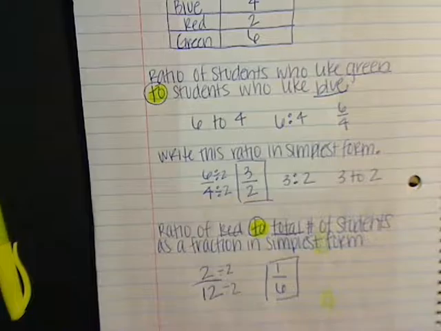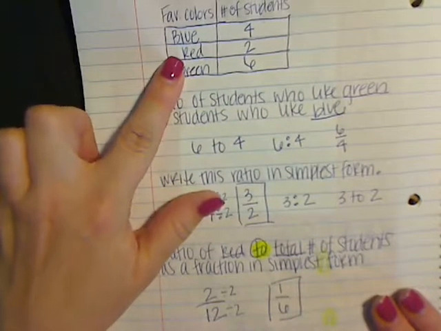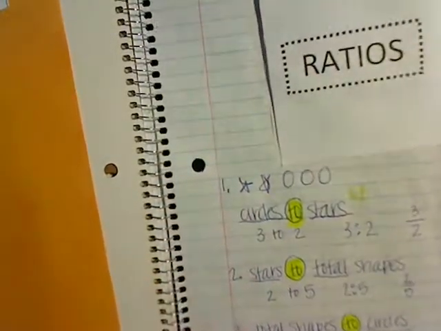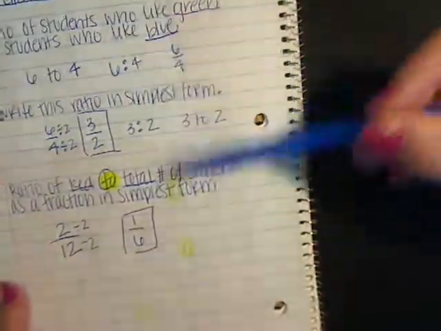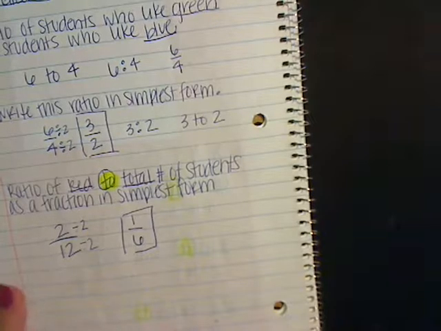And that's how you write ratios from maybe either a table or from a picture, okay? So that's how you write ratios, and then that's how you simplify them or write them in simplest form.